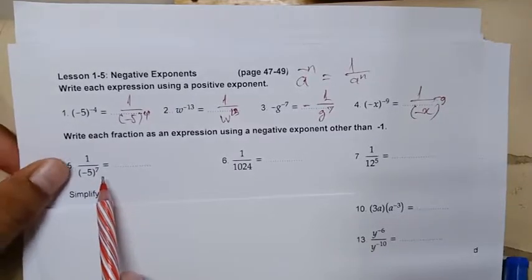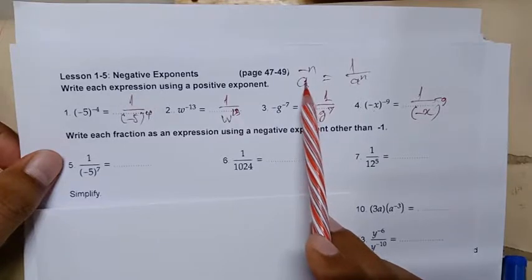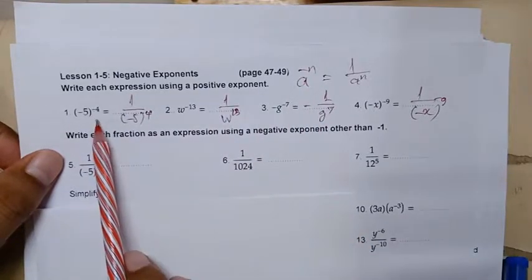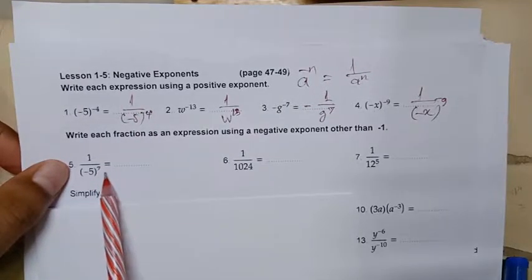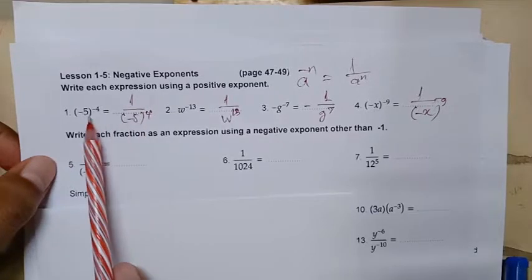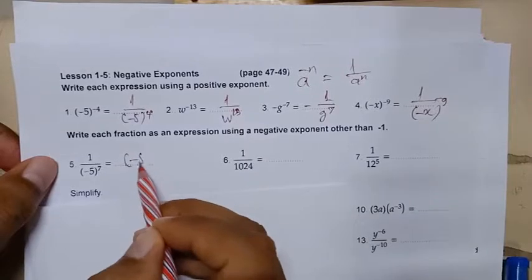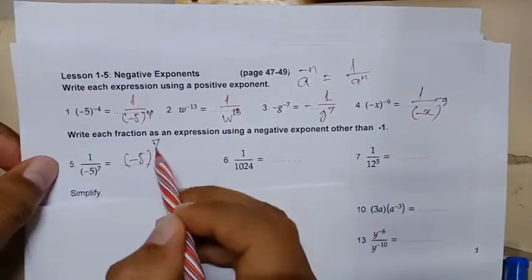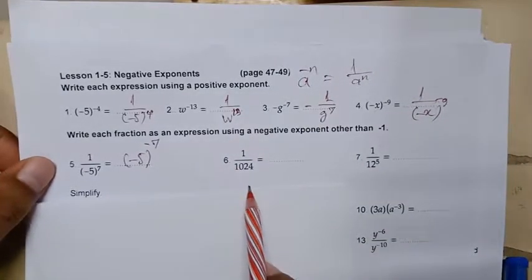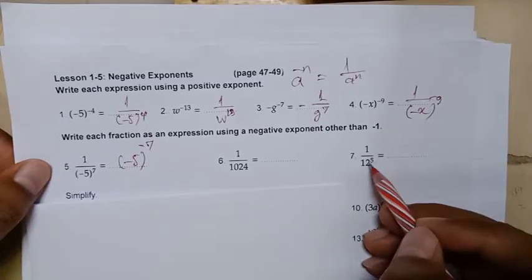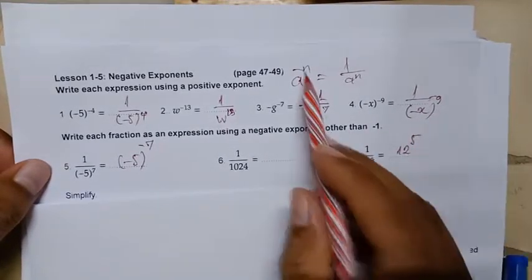Now in this section, they give you the fraction like this, and they're asking you to go back to the exponential form. The first section gives you the exponential form, asking for the fraction form. The second section gives you the fraction form like this, asking for the exponential form. So as you can see right away, negative 5, that's the A value, the exponent is 7, and it's 1 here, so negative. Number 6, I'll tell you in a moment how to do it. Let's jump over to number 7 first. So for 7, you have 12, exponent, and just put the negative.